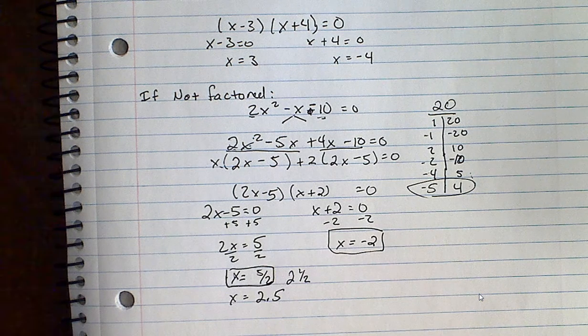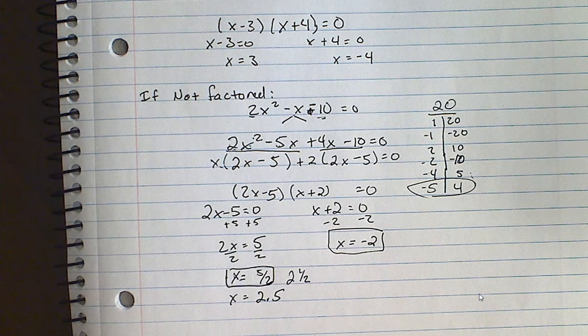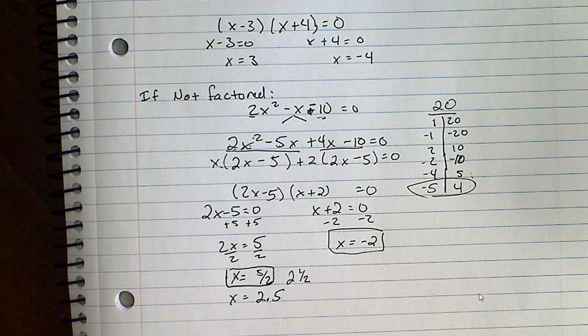So you can leave it as an improper fraction as well. Absolutely. So long as it's reduced, I am A-okay with improper fractions. And so is Miss Bouchard, the lady who's going to be teaching you guys next year. Improper fractions are awesome.